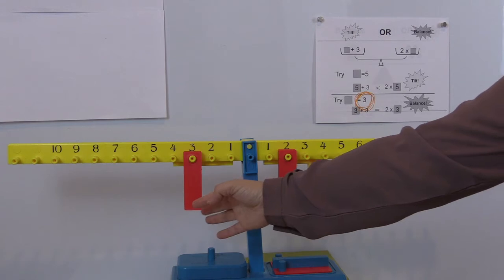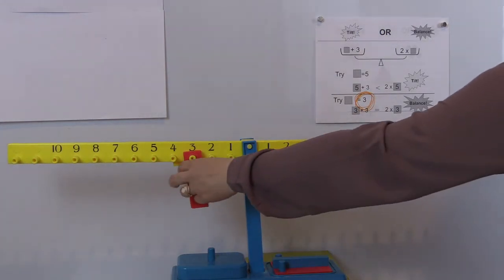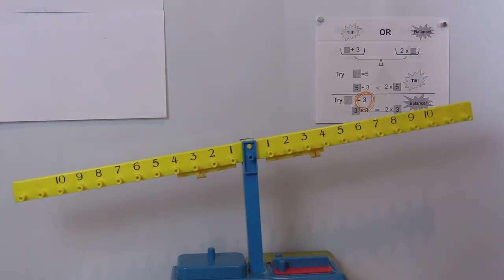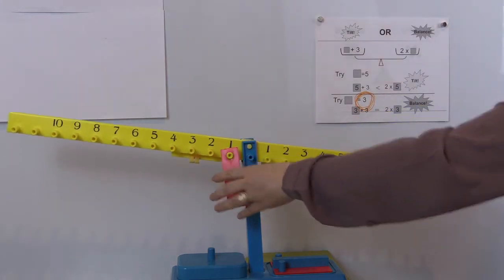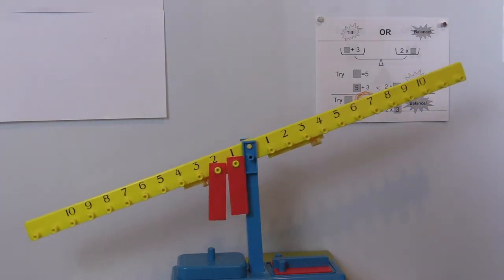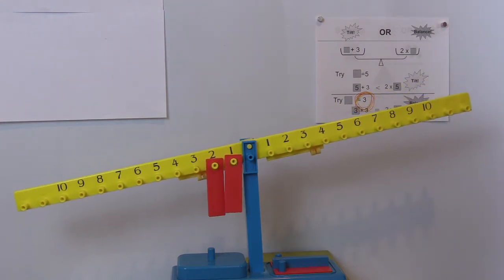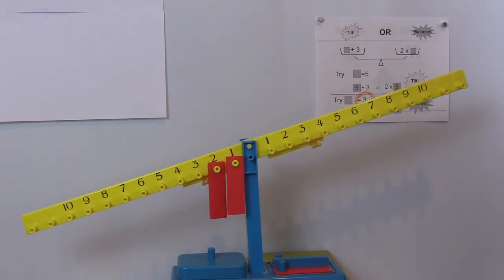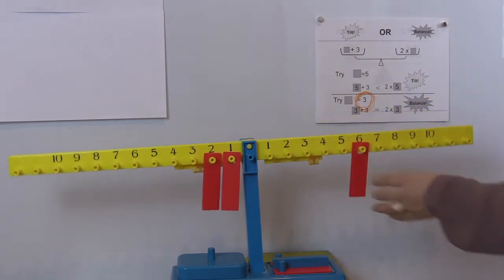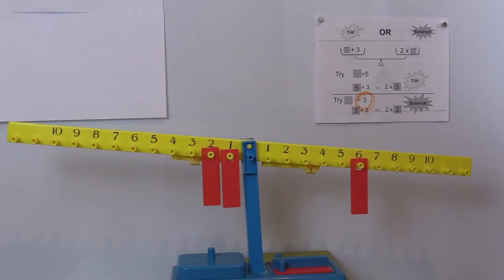So I want to know what's 1 plus 2. So I have 1 and 2. And I'm looking for a number that makes the scale balanced. That is the answer, because I know that the scale has to be balanced. So I don't know, I want to put here 6. So 1 plus 2 is going to be 6.